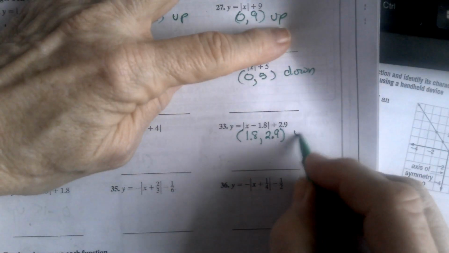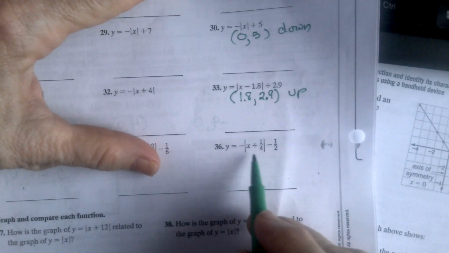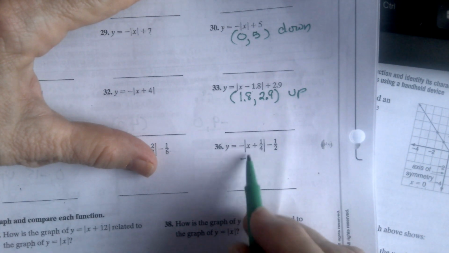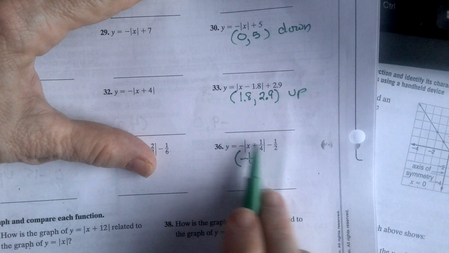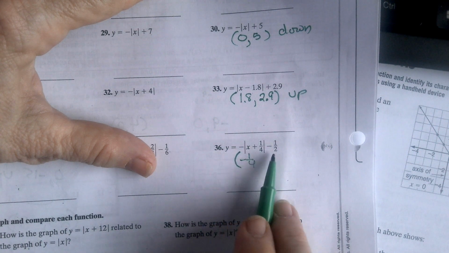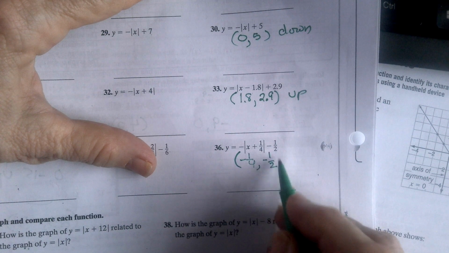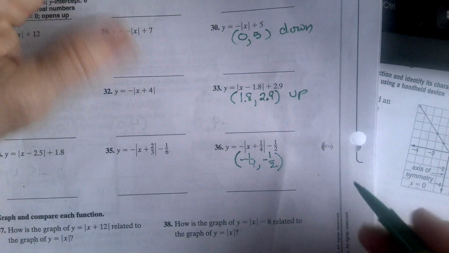It's going to be up. And on this one, it is going to be what? Negative 1 over 4. Very good. And then when that becomes a 0, what's my y going to be? The negative 1 over 2. Okay. And is this going to be up graph or down graph? Down.